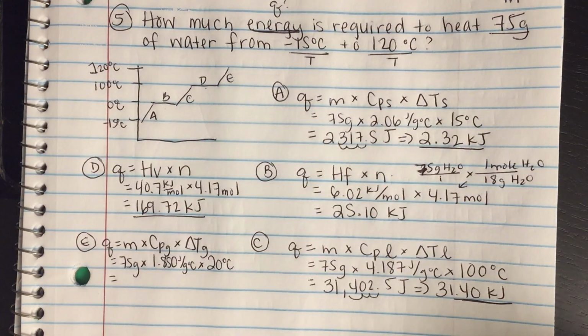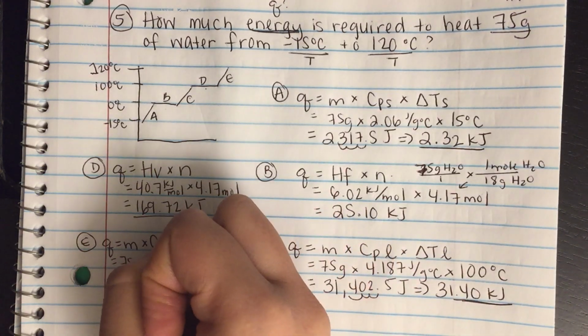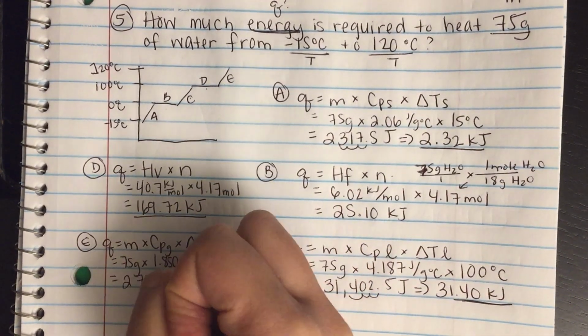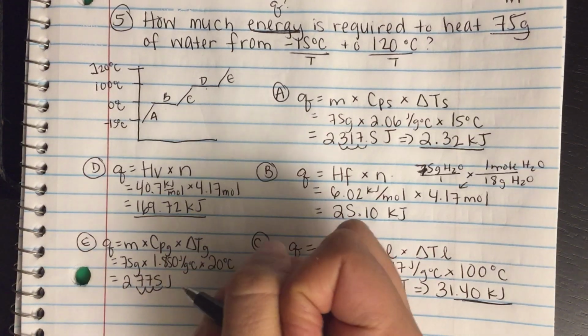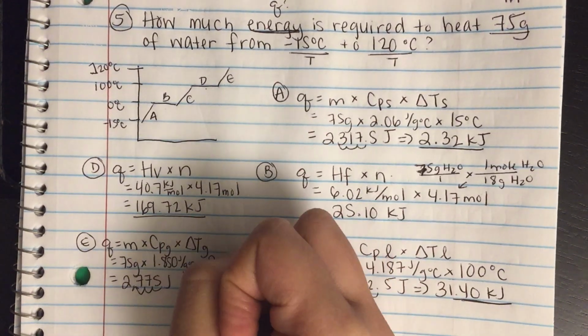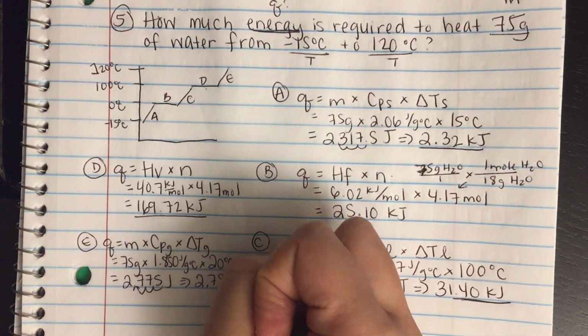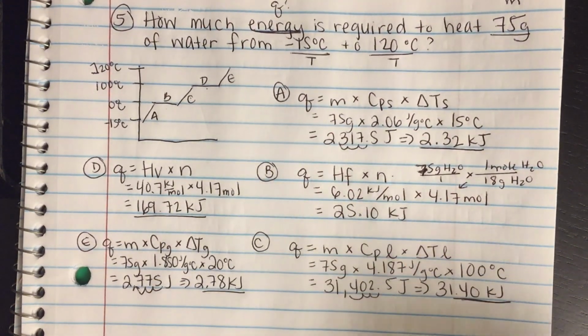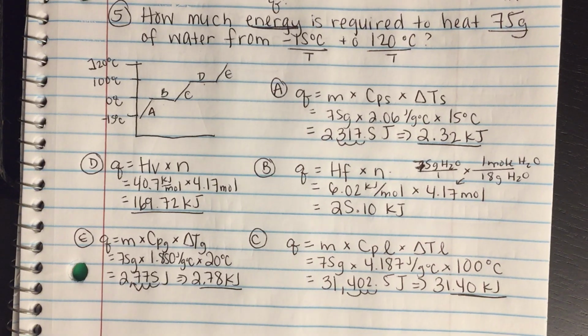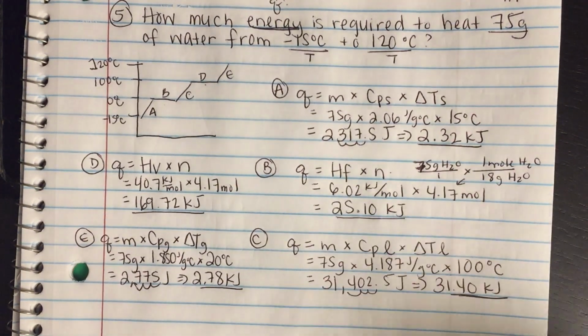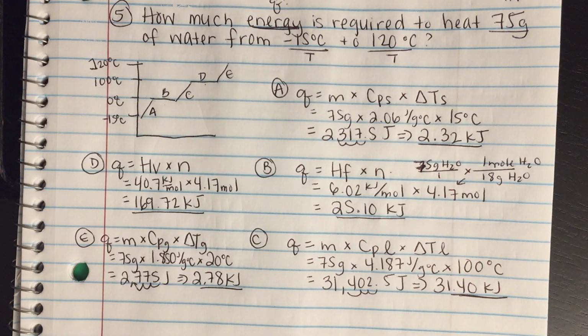If we multiply all of these together, we're going to get 2,775 joules. We want kilojoules. So that's going to be 2.78 kilojoules. Okay, notice I round all my numbers to the hundredths place. So you can pick where you want to round them, but just be consistent with your rounding.